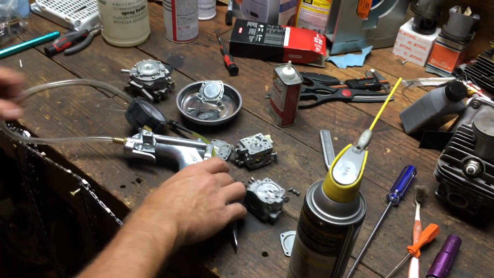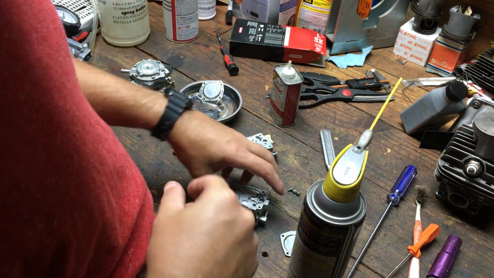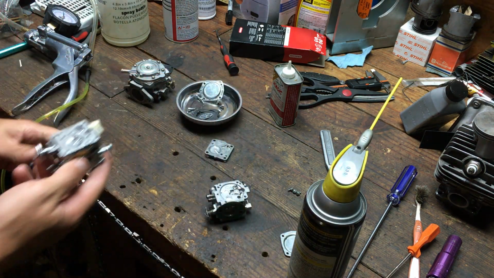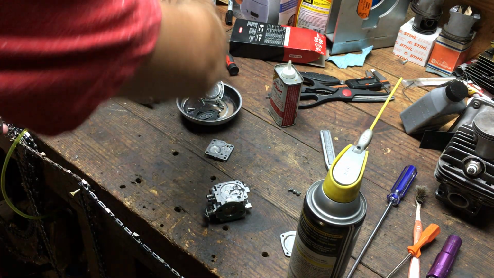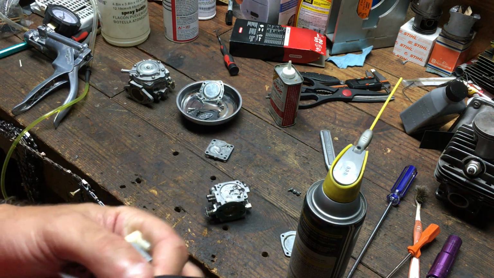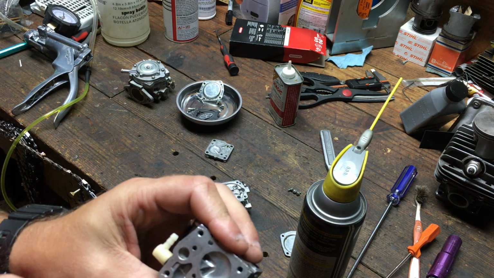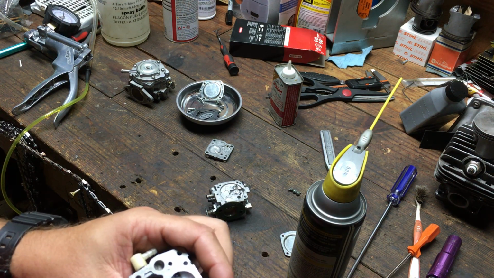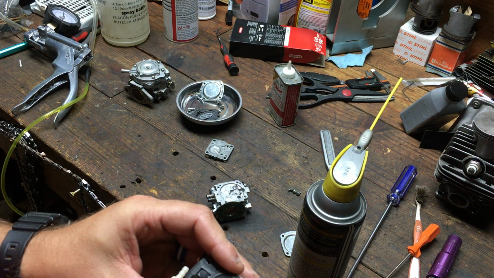Alright, so that's essentially how a carburetor works. That's the quick and dirty. And I know we went over it before, but I'm going to go over it again. Your diaphragm on the pump side of the carburetor goes down. Your gasket goes up. So it should look like that.